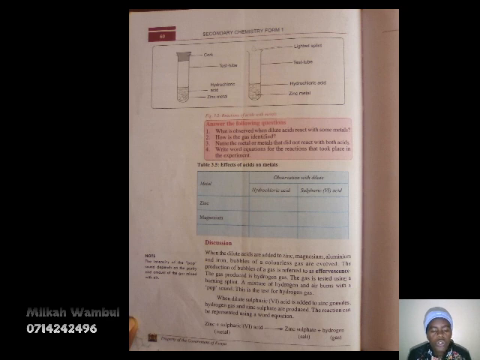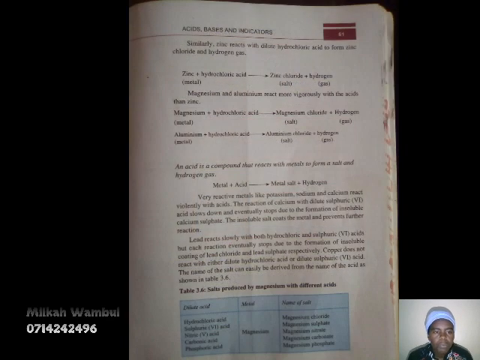What you should know is that different acids produce different salts. Hydrochloric acid produces a chloride salt, sulfuric acid produces a sulfate salt, and nitric acid produces a nitrate salt. So whenever you react a metal with sulfuric acid, you expect to get a metal sulfate plus hydrogen gas. When you take zinc metal and add hydrochloric acid, the salt for hydrochloric acid is a chloride. That's why you get zinc chloride plus hydrogen gas.